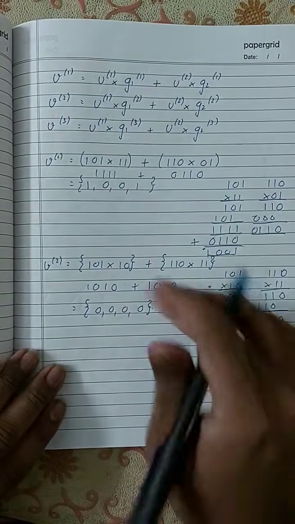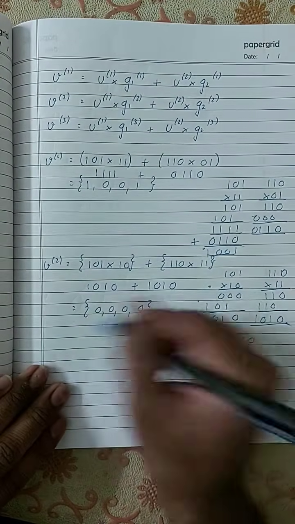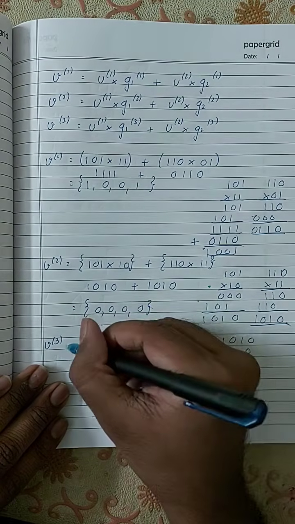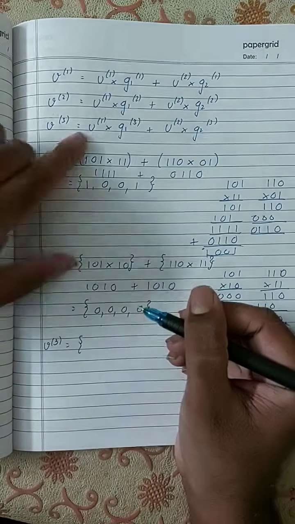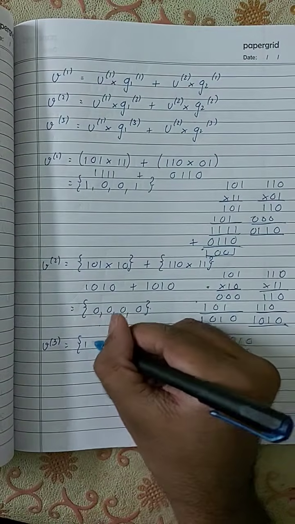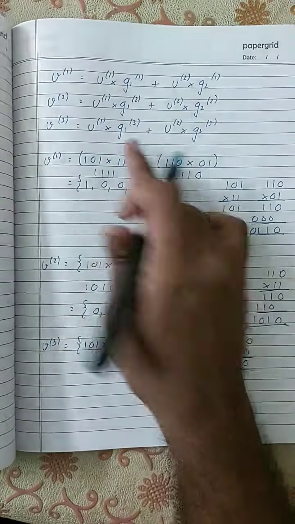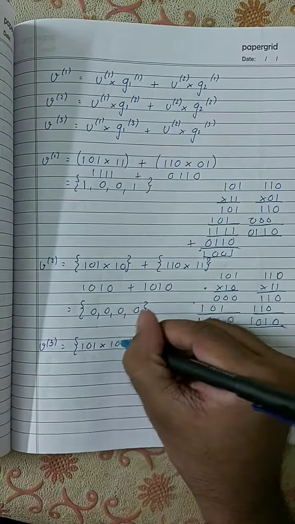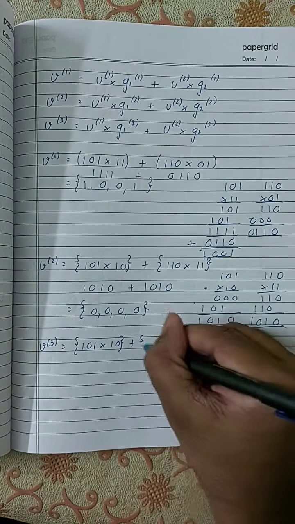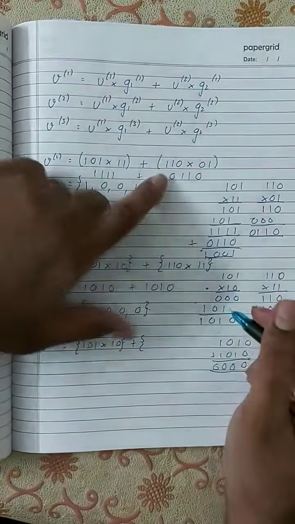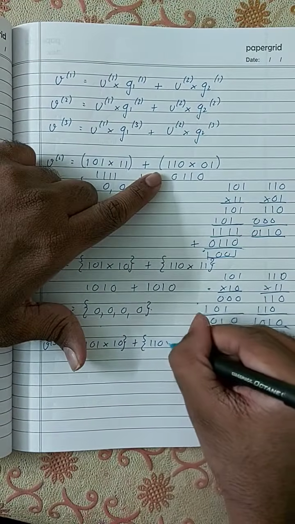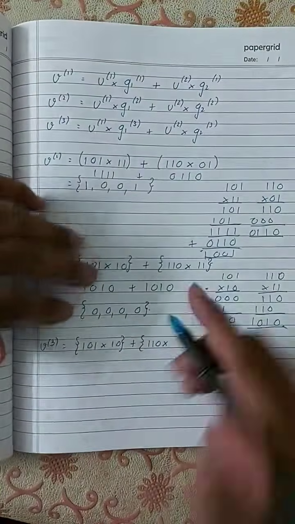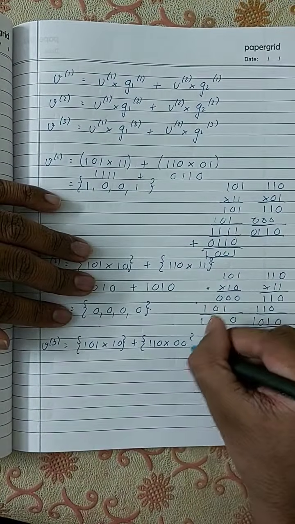Next is the value of v of 3. So how to find the value of v of 3? v of 3 is equal to u of 1, which is 101, into g1 of 3. What is the value of g1 of 3? It is 10. 10 plus u of 2. What is the value of u of 2? It is 110 into g2 of 3. What is the value of g2 of 3? It is 00. Wow, 00.